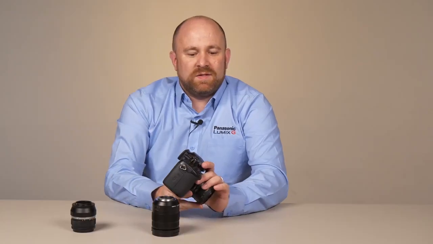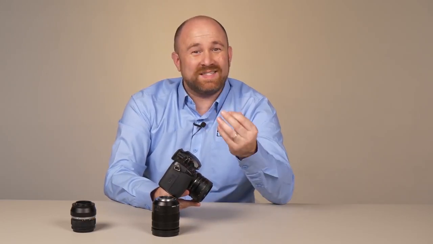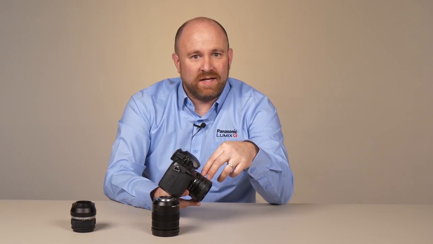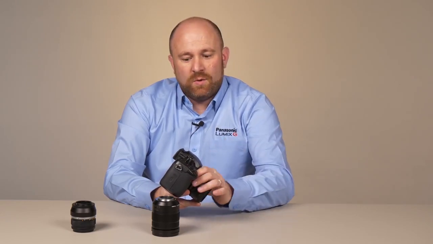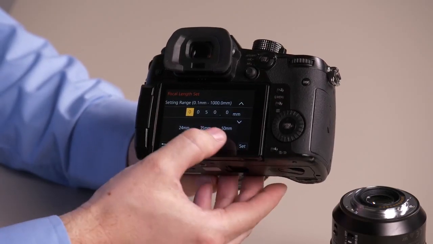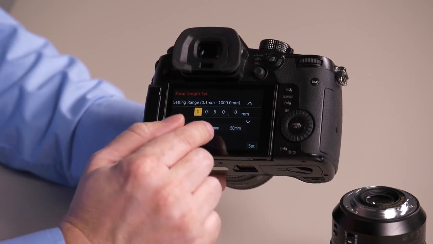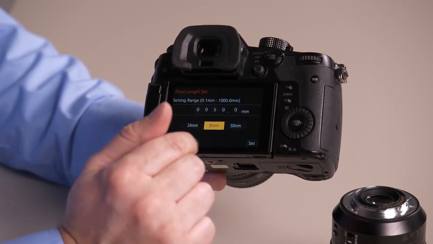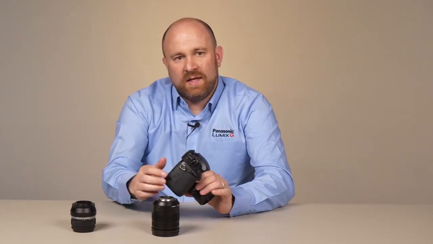The problem is this lens now behaves like a 35 millimeter because it's what we call a 0.7 focal reducer. So take 50 times 0.7. This lens now behaves like a 35 millimeter lens, which means I need to change this to 35 millimeters. And this time I'm going to press my preset and then hit set. And now I'm steady and I'm ready to shoot.